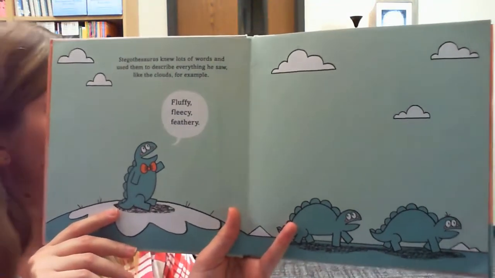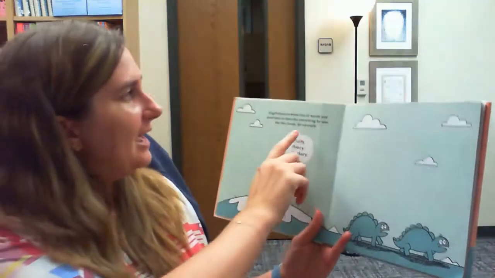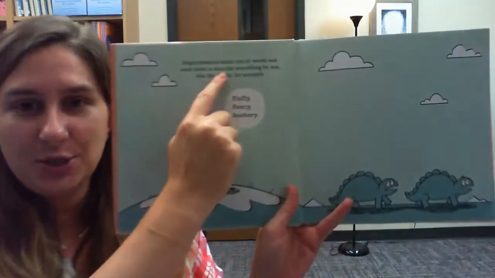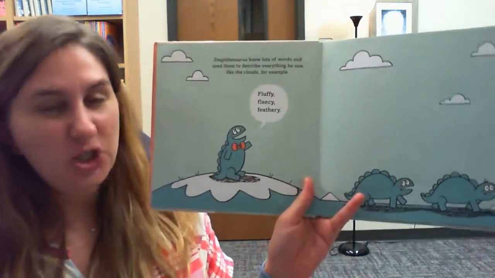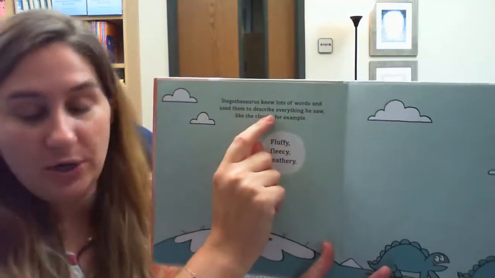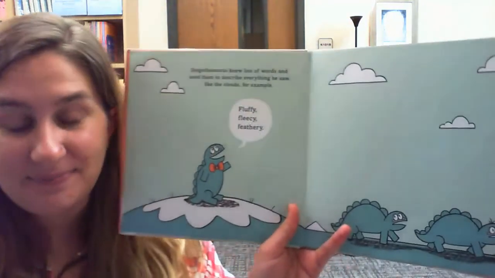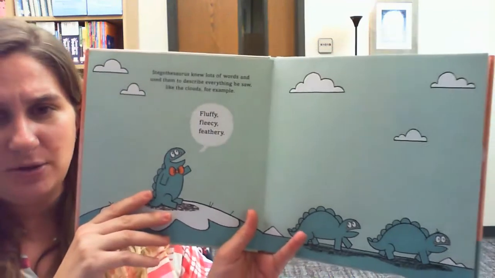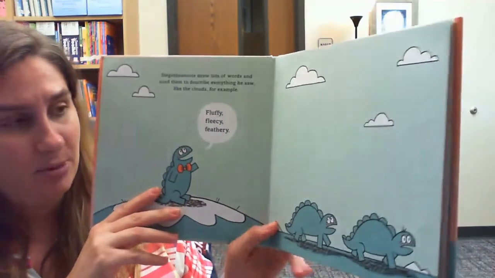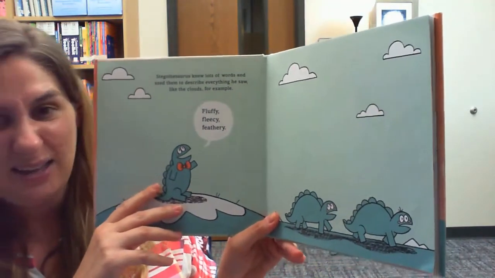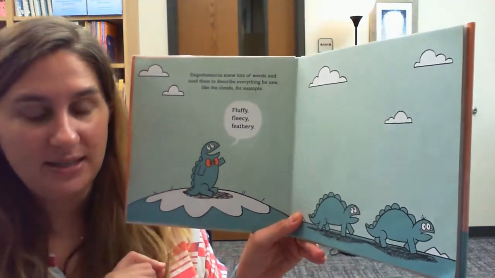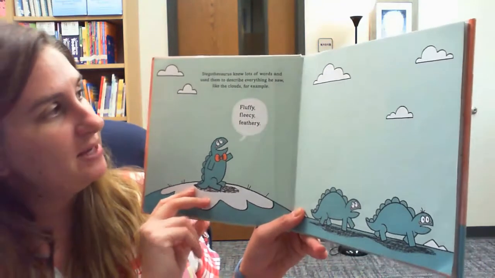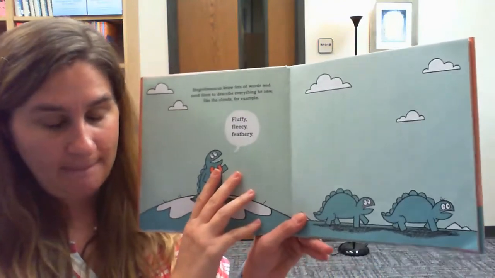I just spotted another root word. I see the word describe. Scribe is a root word that means write. You may be able to think of some other words that use the root word scribe. I think of inscribe when you write in something. Inscribe. This one's describe.